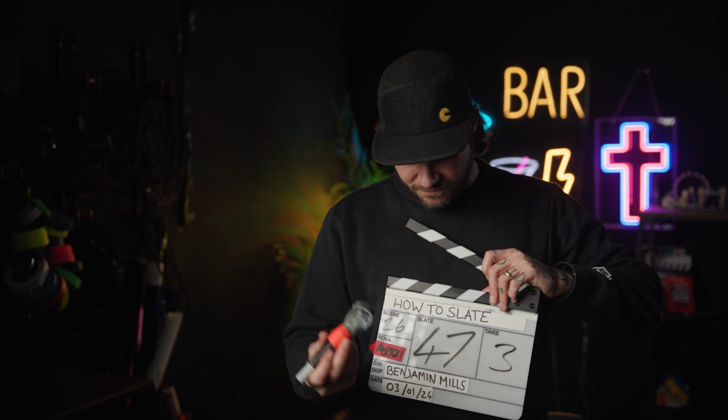Foxtrot, etc. In the UK, scene 26 shot 1 will be, depending on where you are within your film, scene 26 slate 47, but the second shot in scene 26 will be slate 48, and it goes up like that. Every time you move to a new slate, obviously, take goes back down to 1.